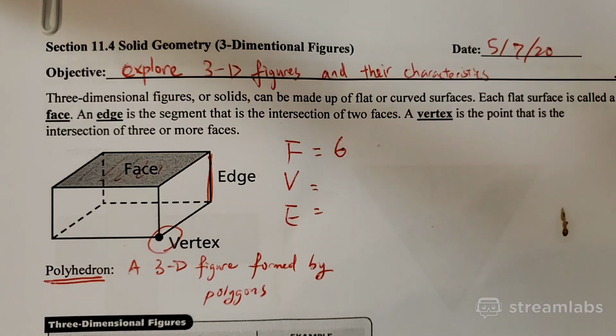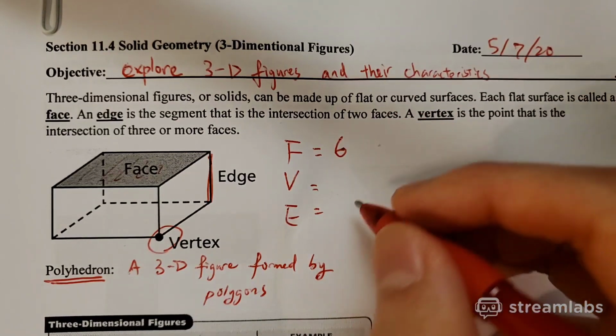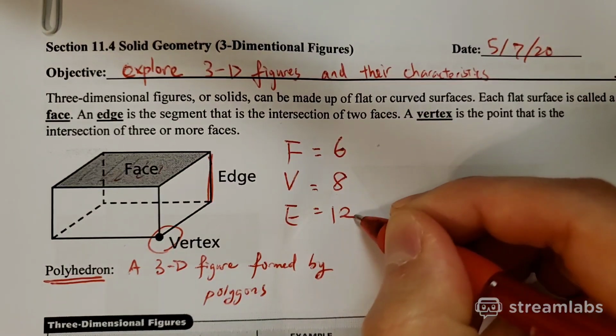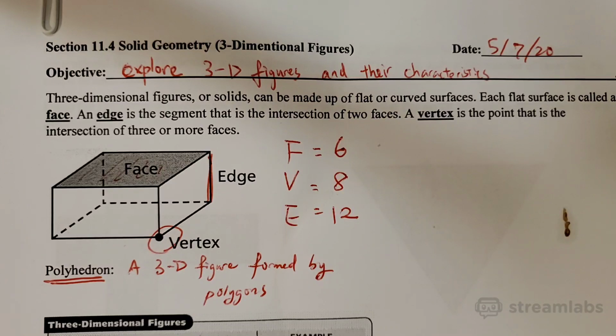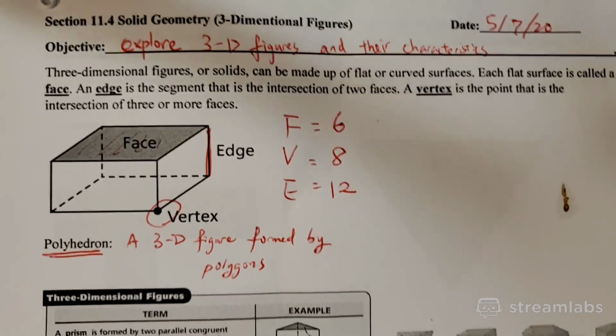Six faces, 8 vertices, and edges, right? So does that change if you change the type of shape? Well, let's look at this.